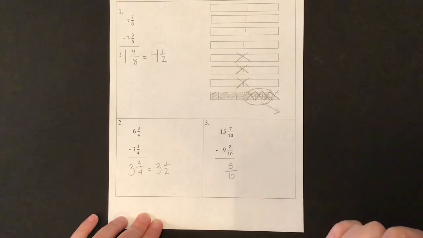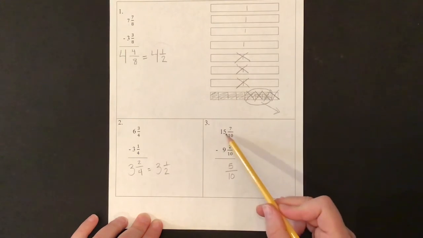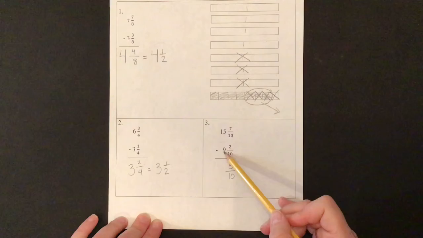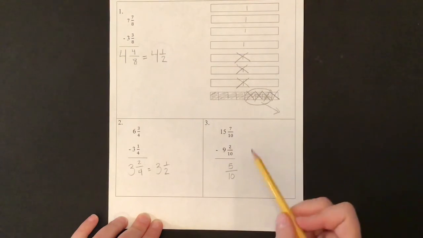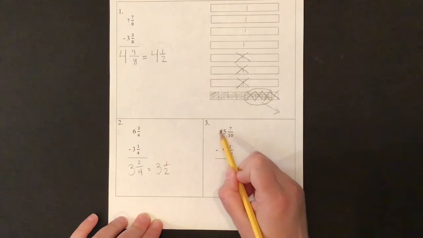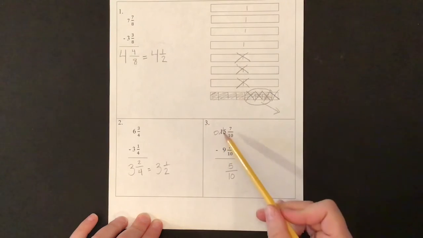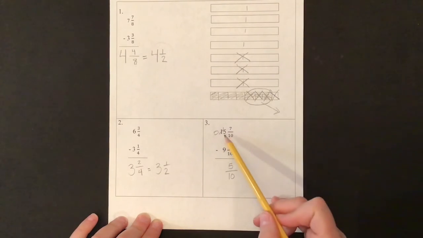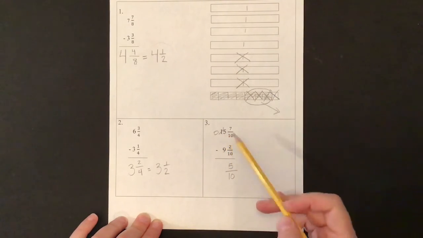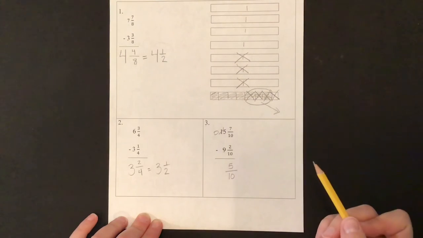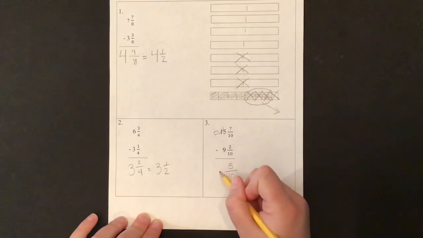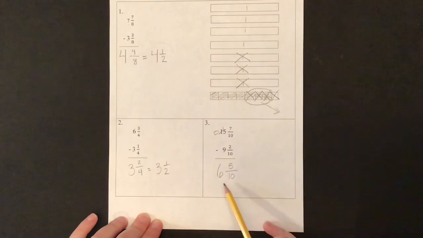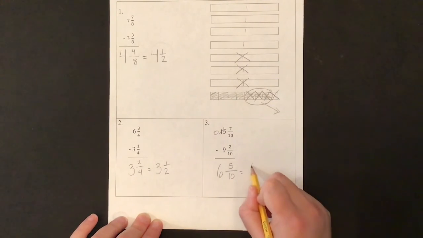You might also recognize that 5 take away 9 requires some regrouping. When you regroup, you're still going to be left with 15 take away 9. That equals 6. So this answer is 6 and 5/10, which is really equal to 6 1/2.